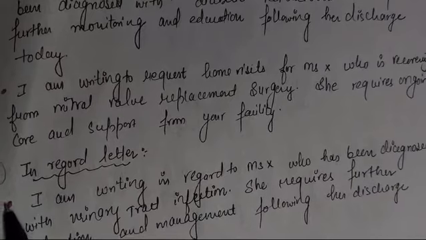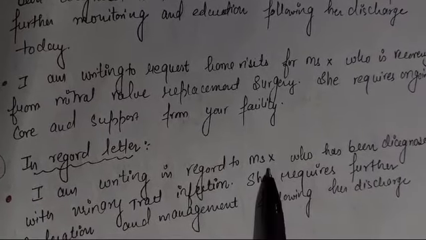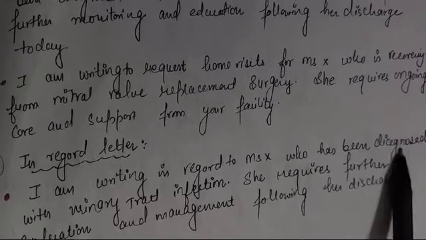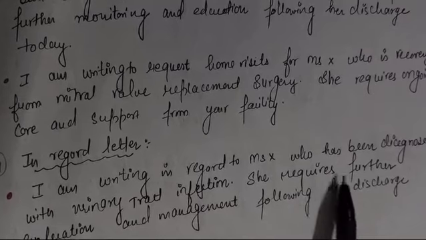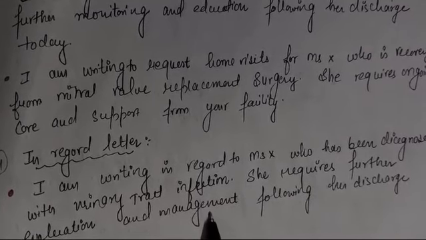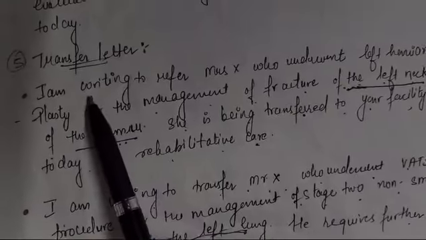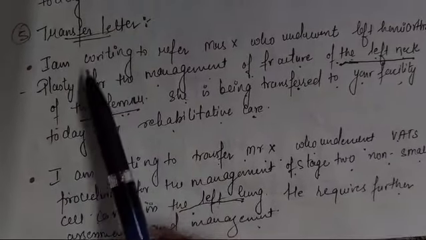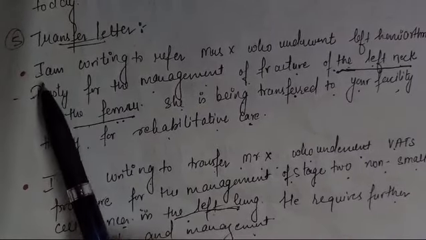Next, the fourth letter is the in regard letter. I am writing in regard to Miss X, who has been diagnosed with urinary tract infection. She requires further evaluation and management following her discharge today. The last letter is the transfer letter. I am sorry, this is the fifth one, the sixth one is also there.